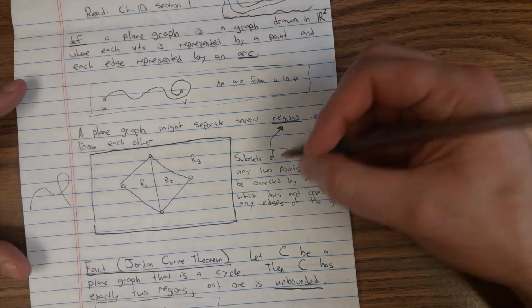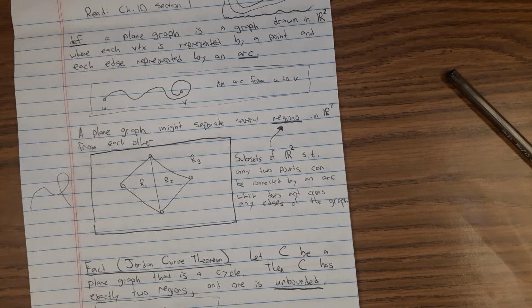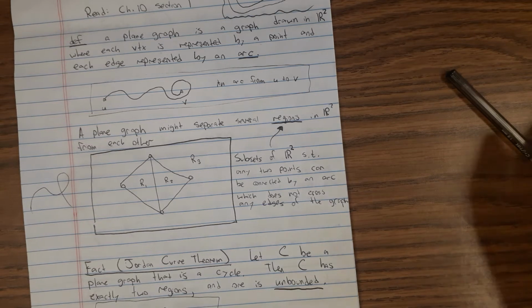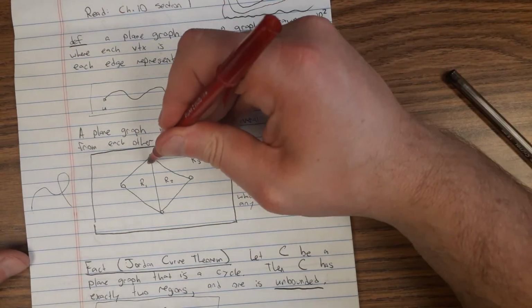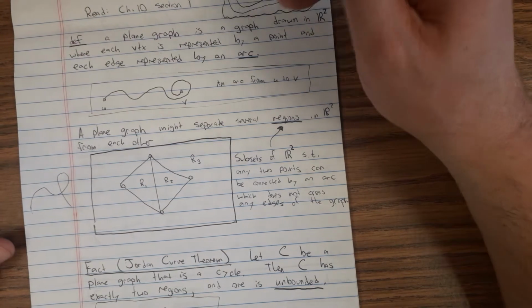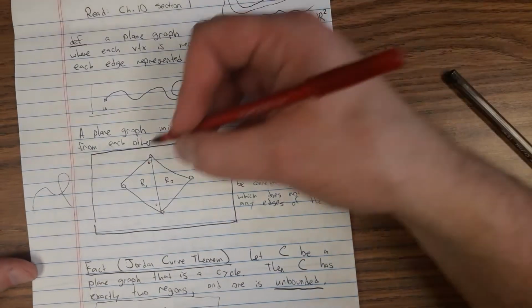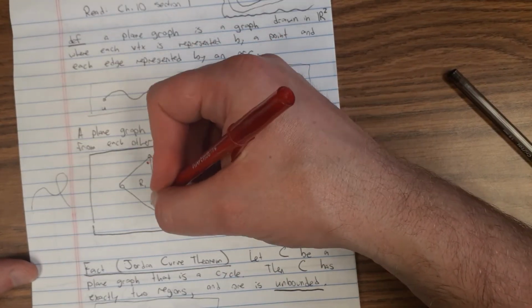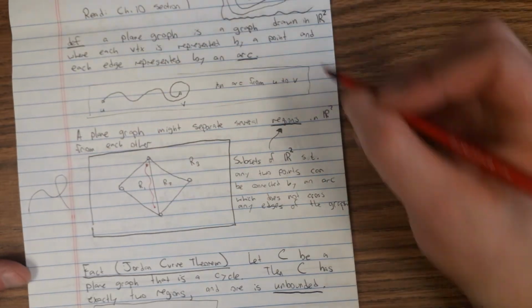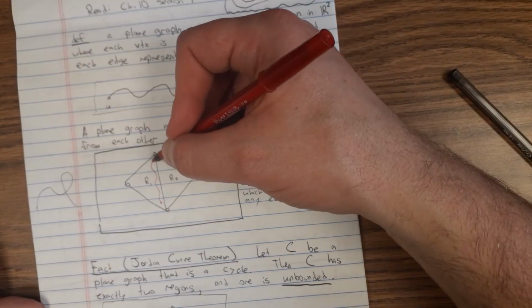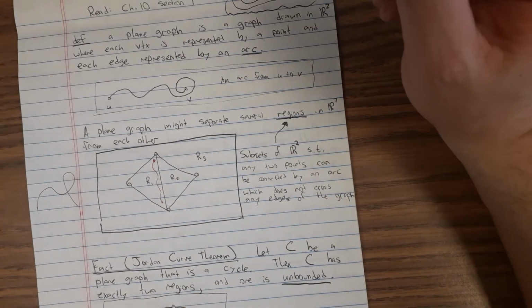They're subsets of, of course, this should be the plane, R2, such that any 2 points in the subset can be connected by an arc without crossing the edges of the graph. For example, if I pick 2 points in the region R1, like let's say over here, and then another one over here, I can connect this point to this point with an arc. I could even do a straight line, but that wouldn't be very much fun. I'll do a little wavy line. Without crossing any edges.